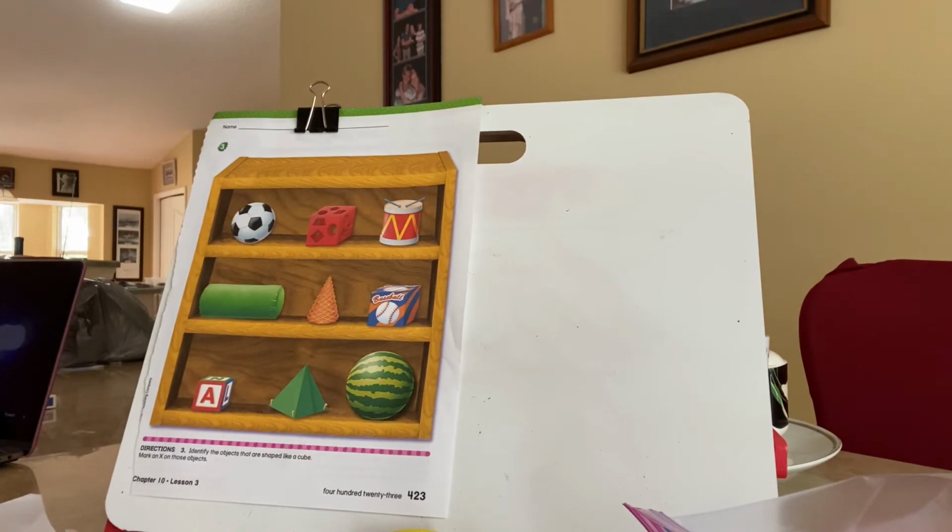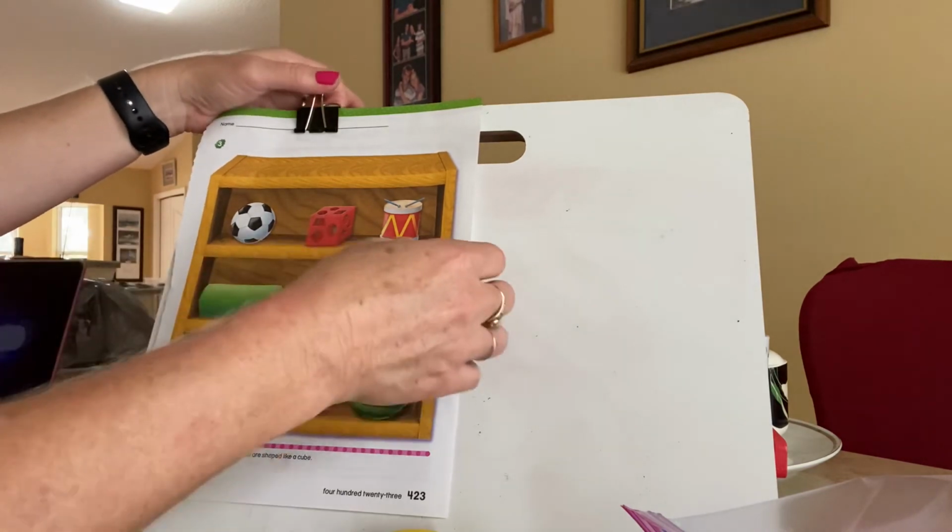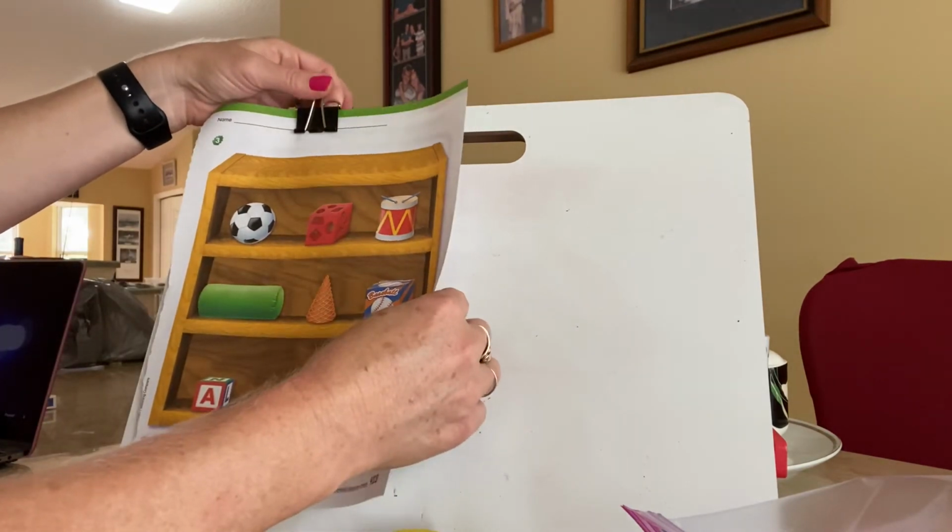Next, they're showing you the bookcase again, and they want you to put an X on those objects that are shaped like a cube. These are real-world objects that are shaped like a cube. So, make an X on those that are cubes. If you have a black crayon, it might be easier for me to see when you take the picture and send it in. Or just draw it darker with your pencil.